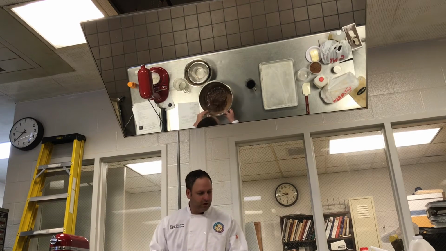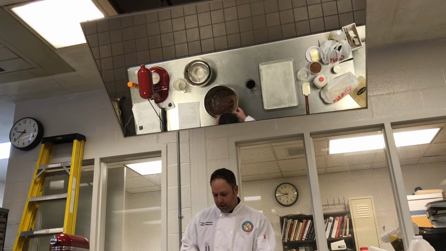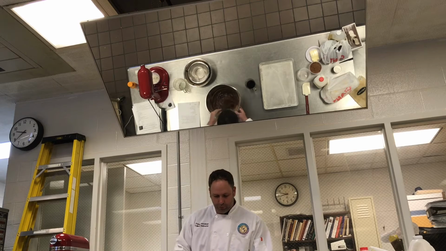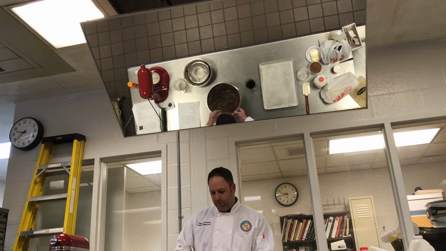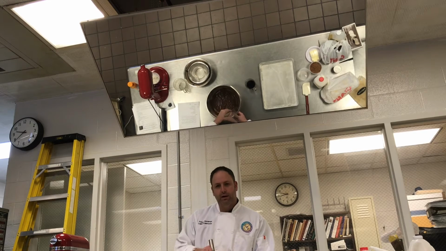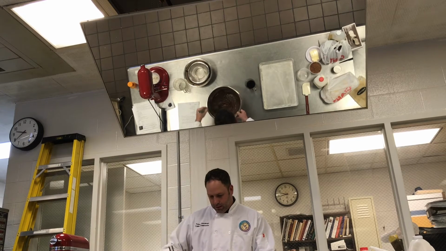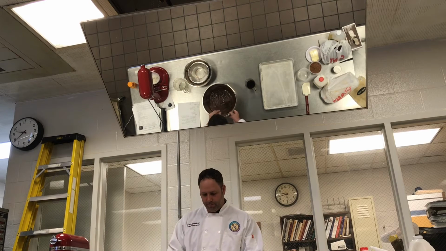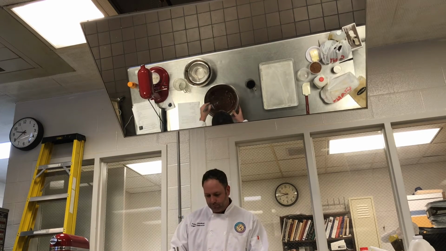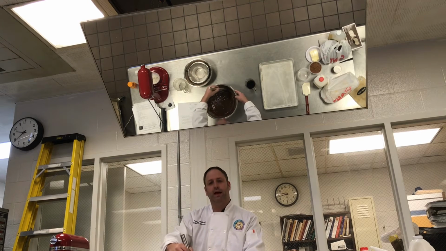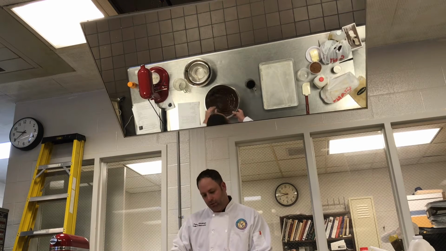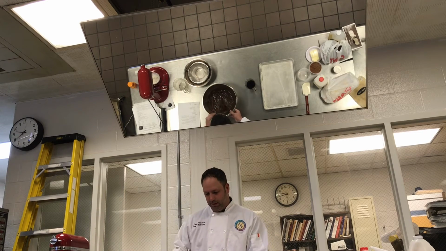Also, before I started, I took my half-sheet tray and coated it with a little bit of shortening and then dusted it with flour to keep the cake from sticking when we go to ice it later on. It's also important to let your cake cool very well. Maybe you make the cake one day and then you make the icing and ice it the next day or later that day, time permitting.